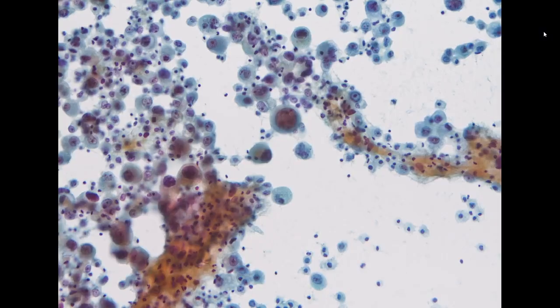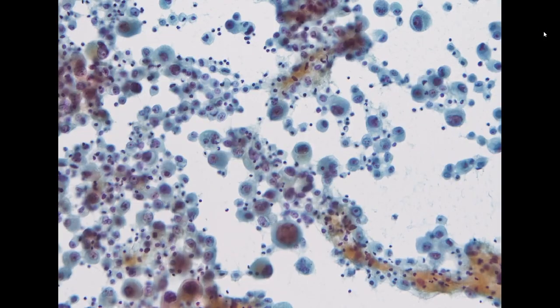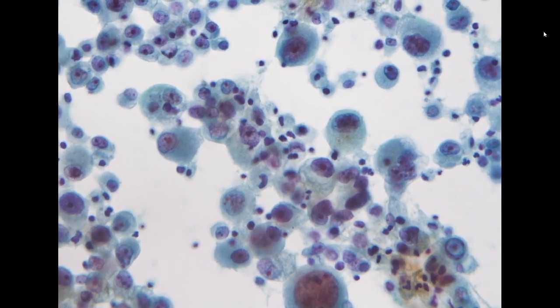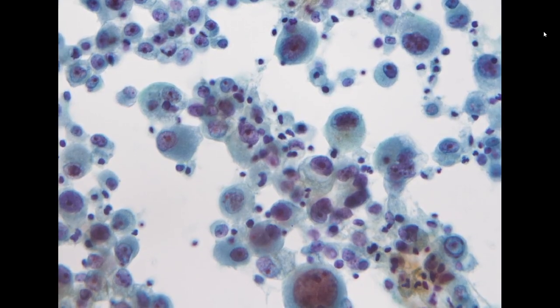So this is from a pleural effusion. The patient had lung cancer. So this is recurrent lung adenocarcinoma. So this one is easy.